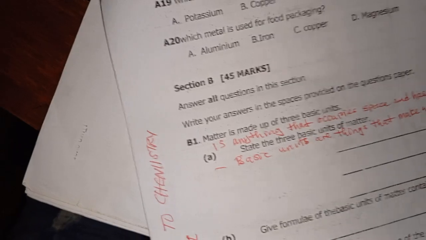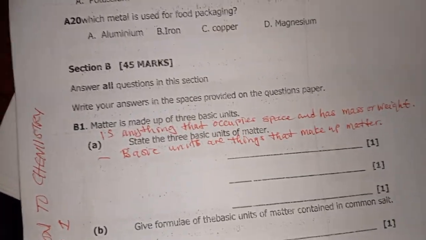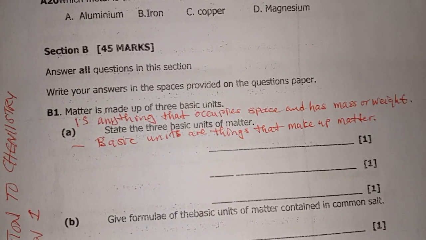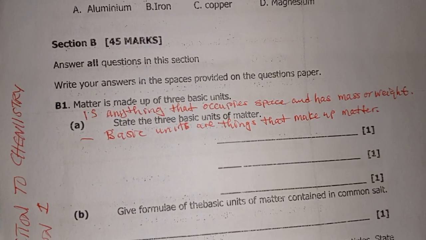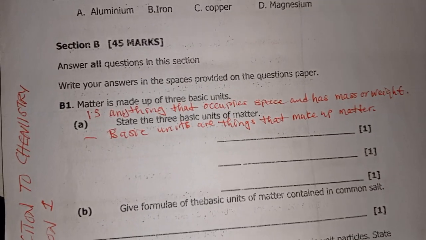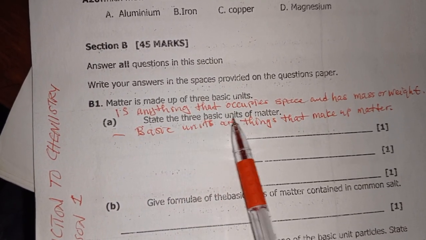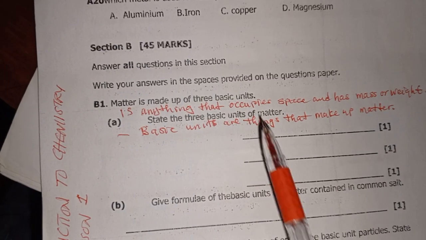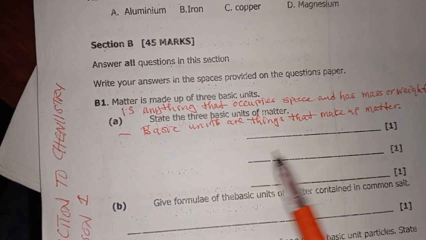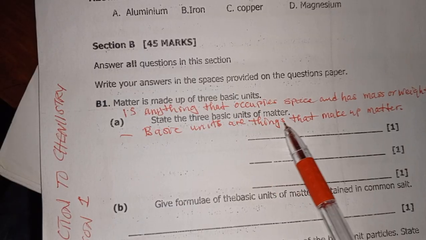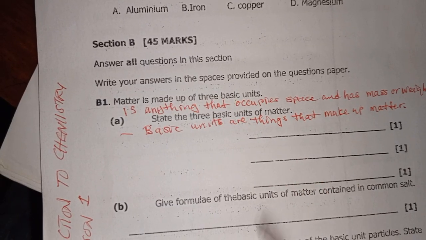So they are different from states of matter. When we say things that make up matter, we're talking about the tiny particles. Tiny particles which they have asked here to say state the three basic units of matter. So the three basic units of matter, we are talking about the things that make up matter.